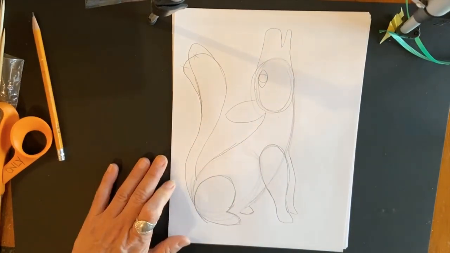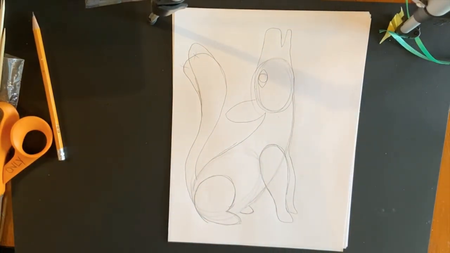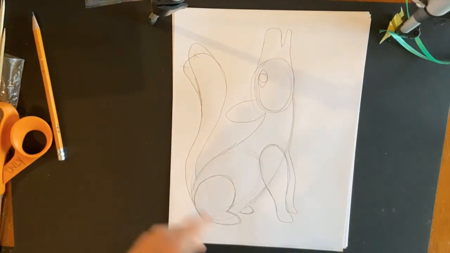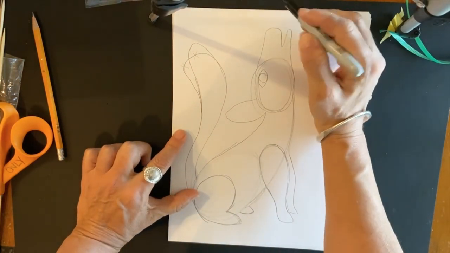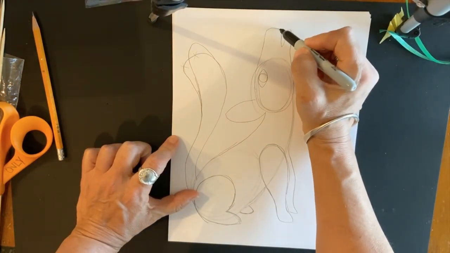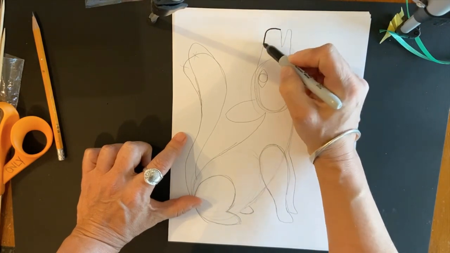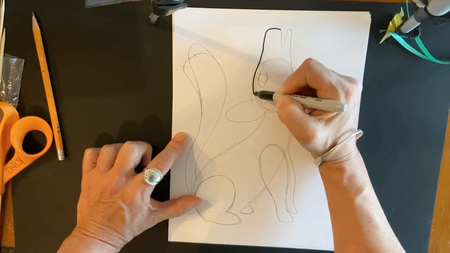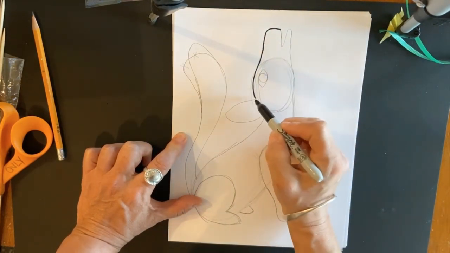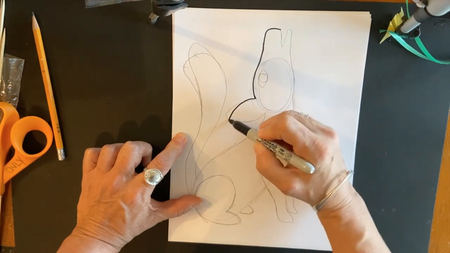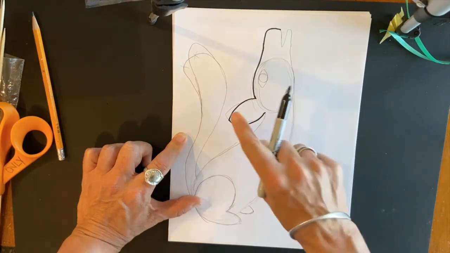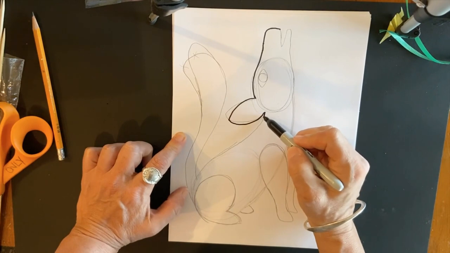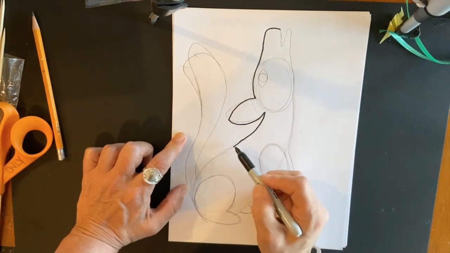I'm going to take my black Sharpie, and I'm going to go ahead and do my outlines. And I'm not going to erase anything yet. I'm going to wait, and I'm going to go ahead and follow kind of the outline. And I might see like this, I'm changing the shape of my ear a little bit, and that's okay because I'm gonna come back with that eraser.